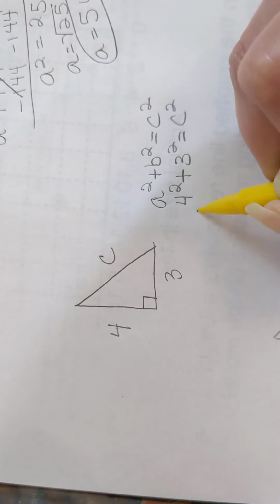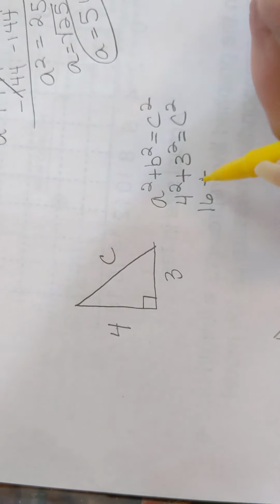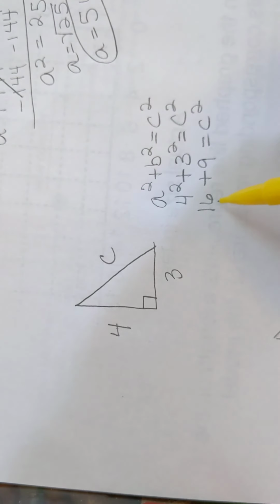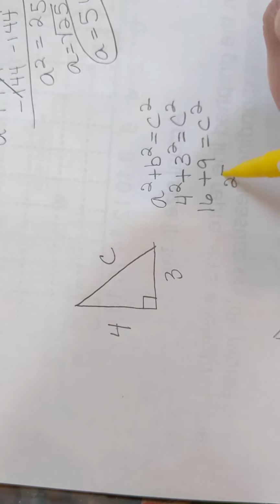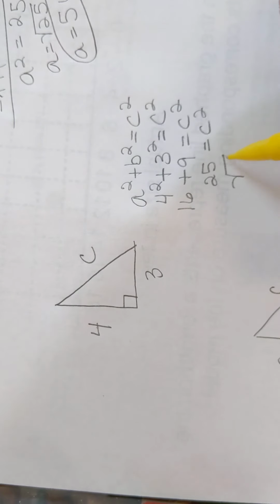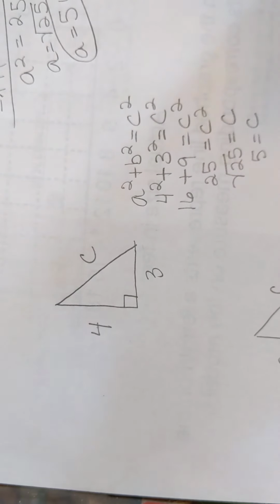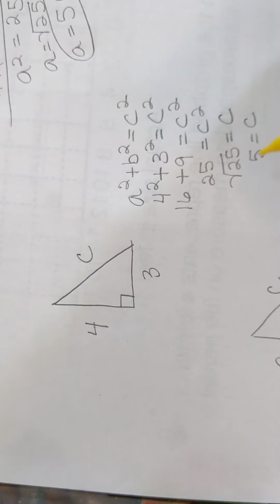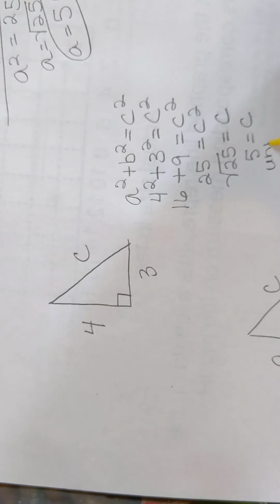So 4 squared is 16 plus 3 squared is 9. 16 plus 9 is 25, so 25 equals c squared. To solve for c, let's take the square root. So the square root of 25 equals c, so that means that 5 is what c equals. Again, I don't know what the units are, so I would just write 5 units. And that would be my answer.